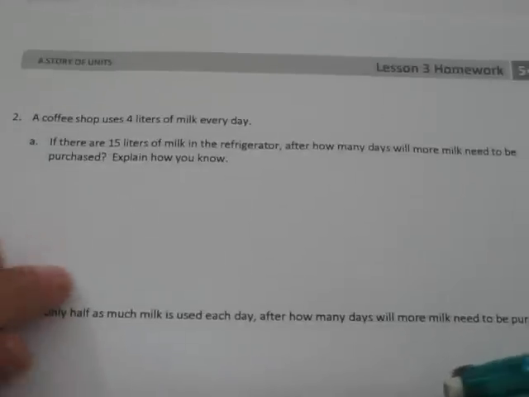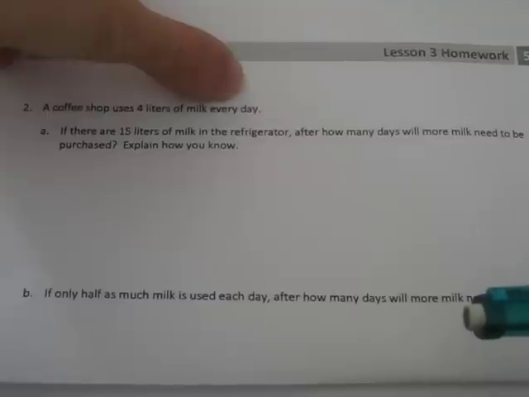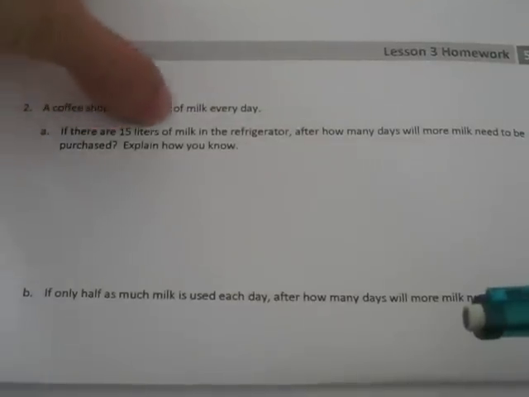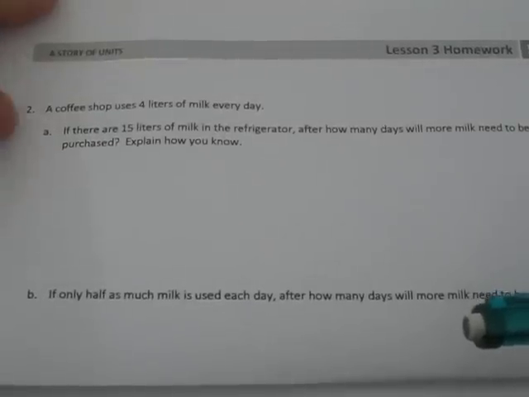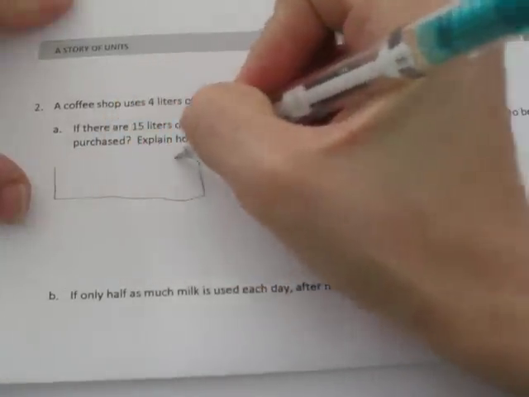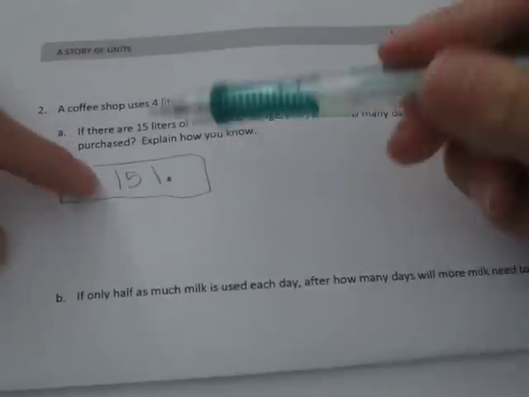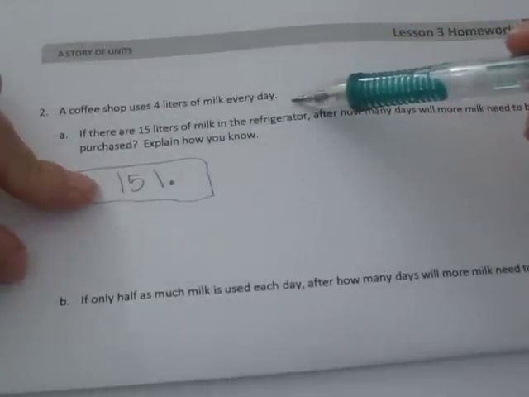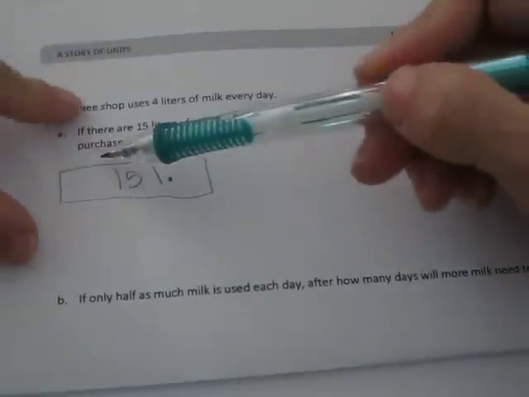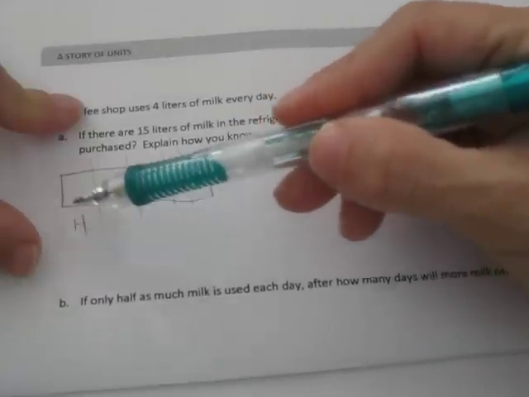Okay, let's read our problem. A coffee shop uses 4 liters of milk every day. If there are 15 liters of milk in the refrigerator, how many days will more milk need to be purchased? Explain how you know. Okay, so here's my refrigerator, and I have 15 liters. Okay, well, out of this 15, I need to use 4 of that every day for coffee.